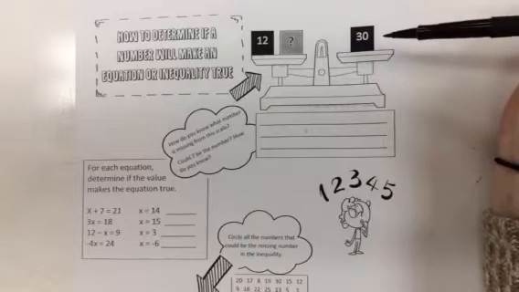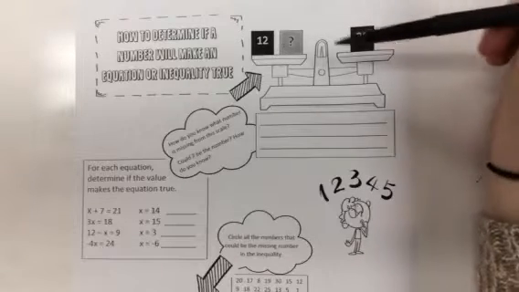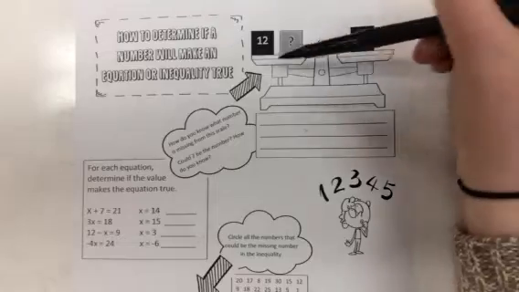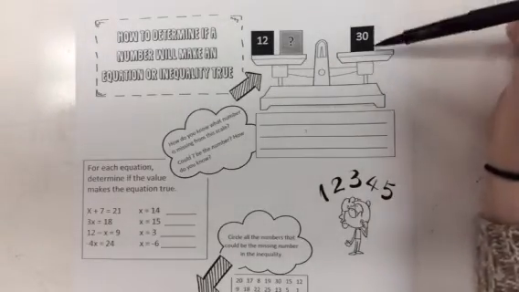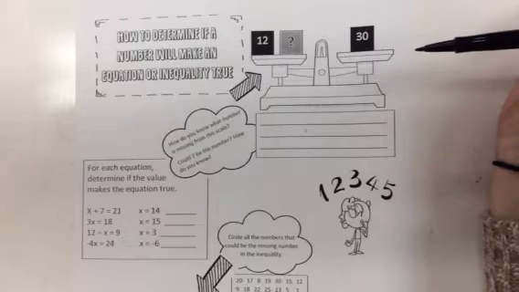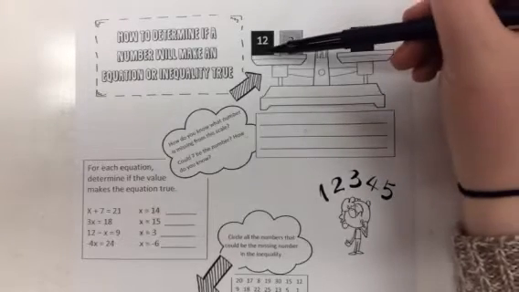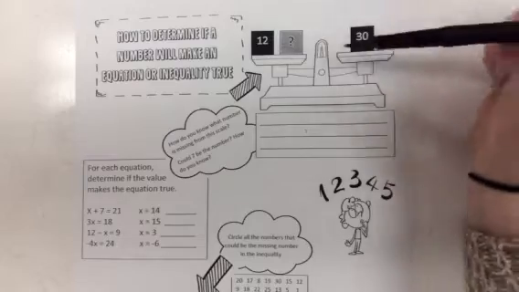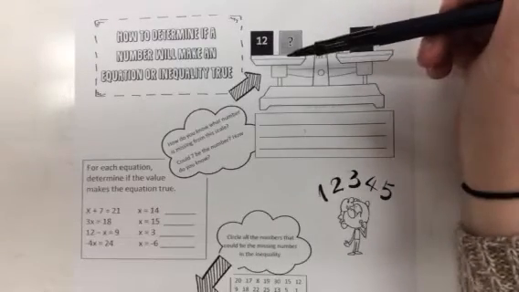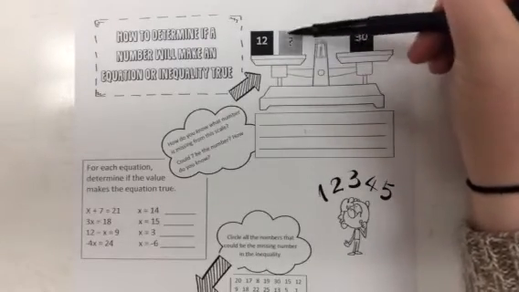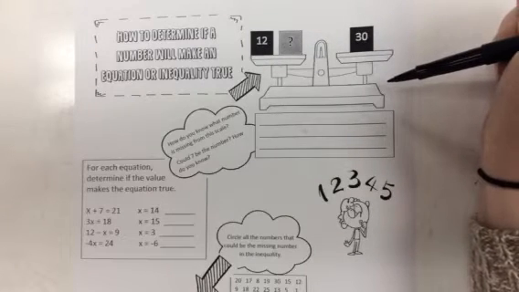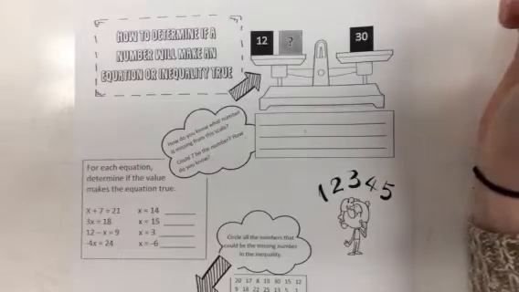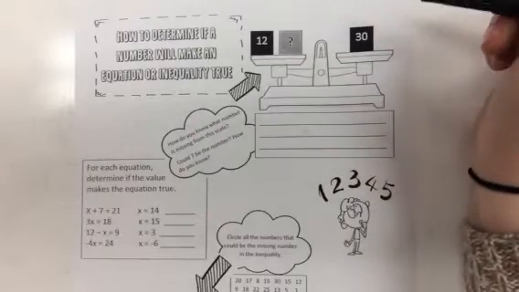We know that a balance, in order for it to be completely equal, has to have the same weight. If we're in science, maybe a 30-pound dog, that would be completely even. But if we have something on this side that weighed more, then the 30 would be lower because it would be less than that. So let's try and make this balance even.